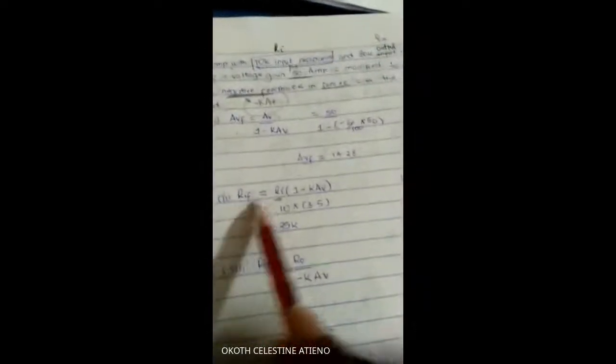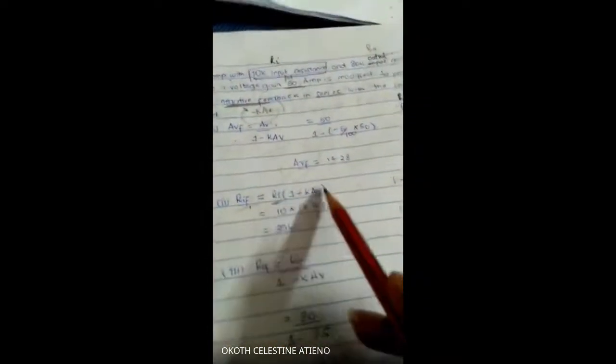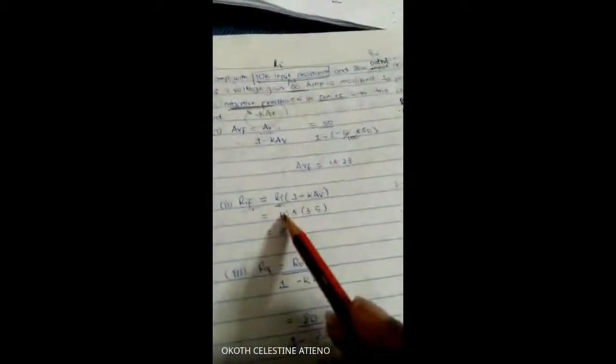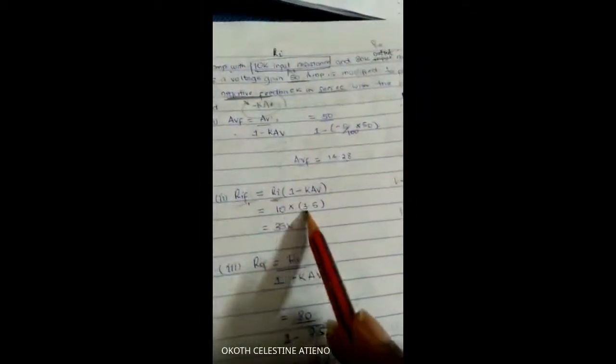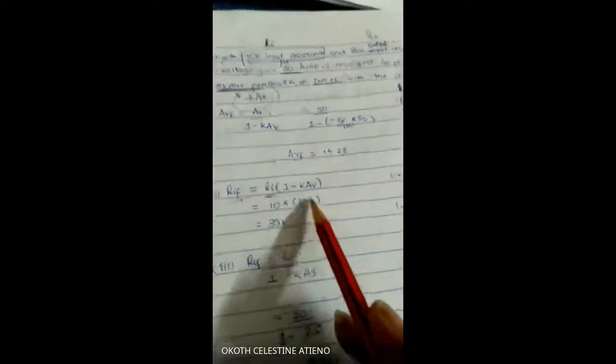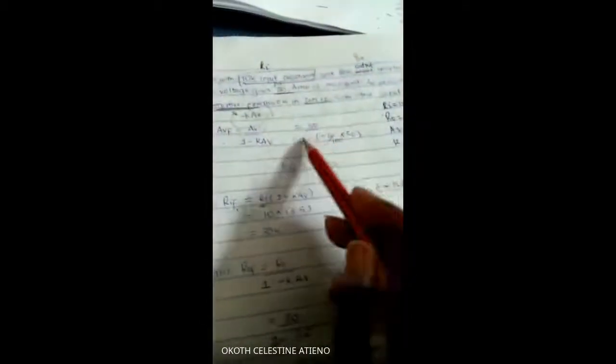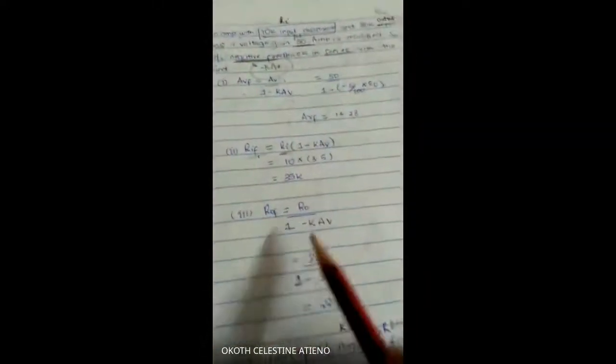Resistance with feedback is resistance without feedback times this expression. So resistance without feedback we were given as 10. So we'll have 10 times 3.5. So 3.5 is the expression we got here. 1 minus or 1 plus 2.5 to get 35.